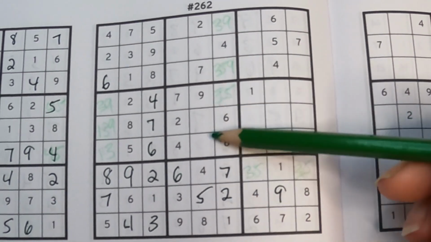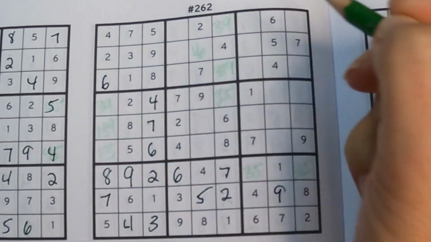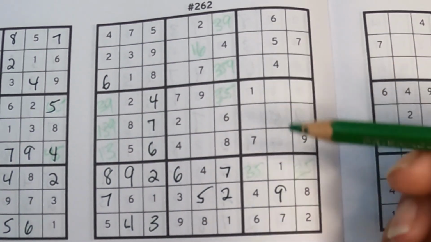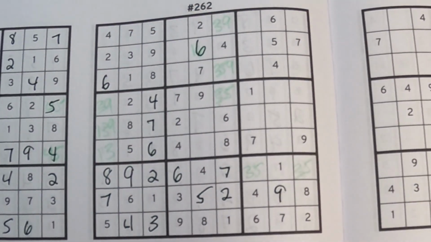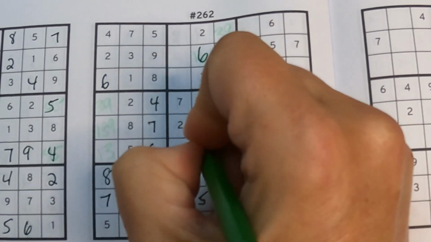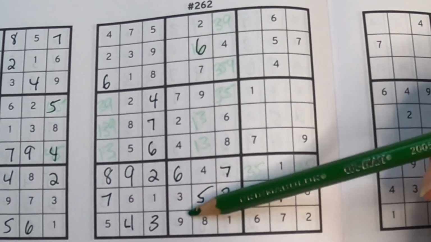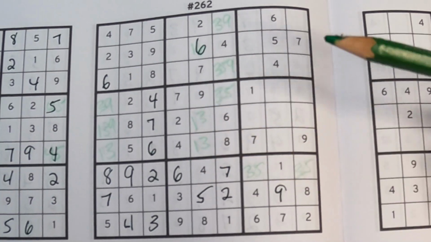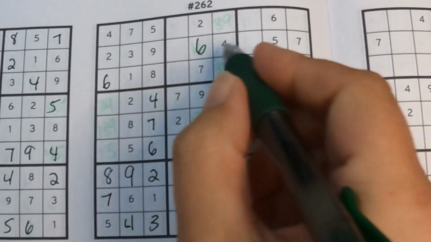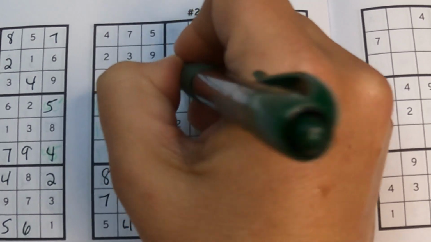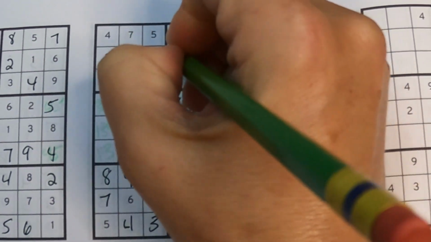For this column, we're missing 1, 3, and 6. We've got a 3 here, so 1, 6. Actually, we've got a 6 covering both of these boxes, so this is our 6. But I don't see any other help, so 1, 3. For this column, we're missing 1, 5, and 8. We've got a 5 covering this box and a 5 covering this box, so our 5 must be here. But I don't see any other help. So 1, 8.